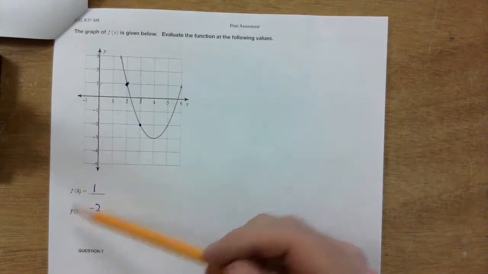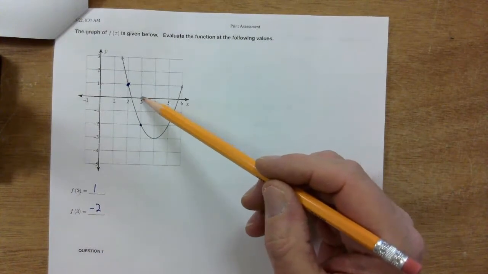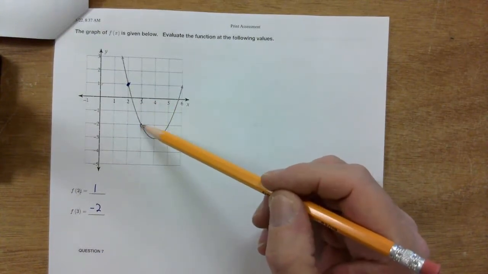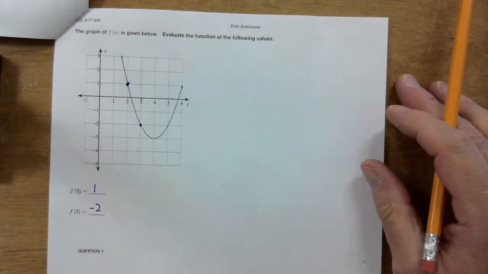All right, this one here, f of 3. When x is 3, what is y? It's -2.